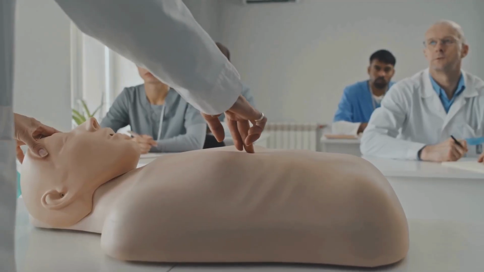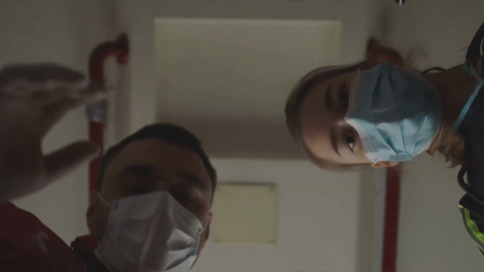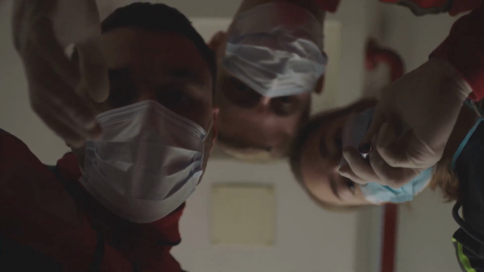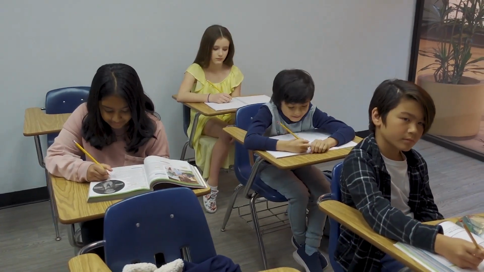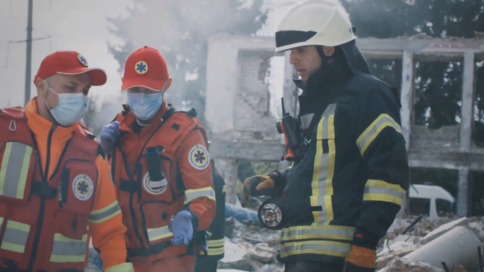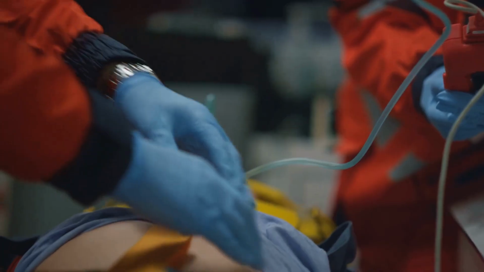Assess the skin colour. Are they pale or cyanotic? Feel hands and feet. Are they cold and clammy? These suggest peripheral vasoconstriction to protect core organs. Key measurements: blood pressure and heart rate. Low BP with high HR warns of shock.